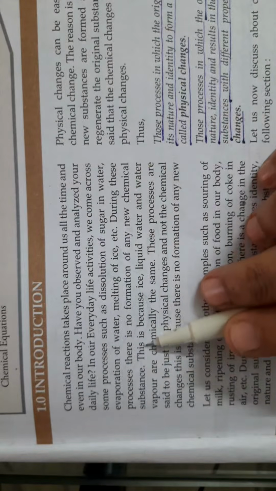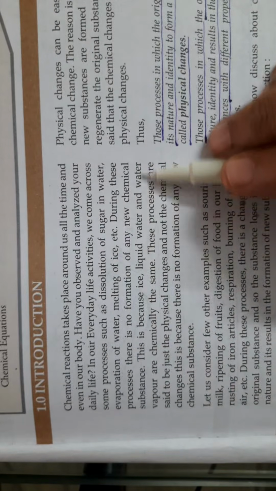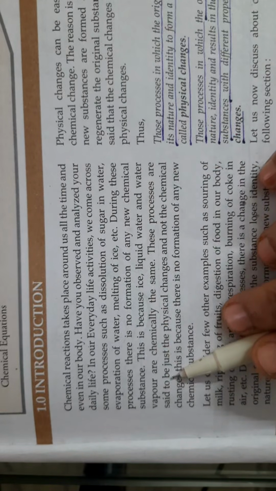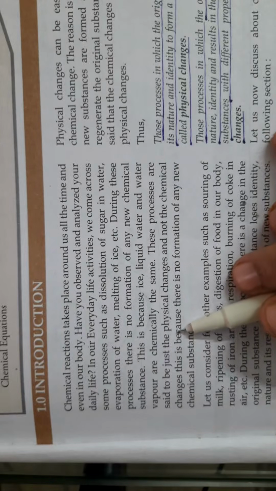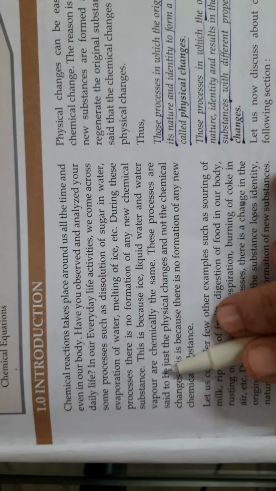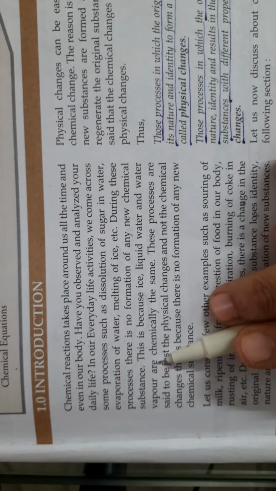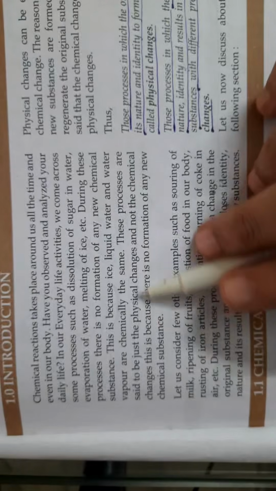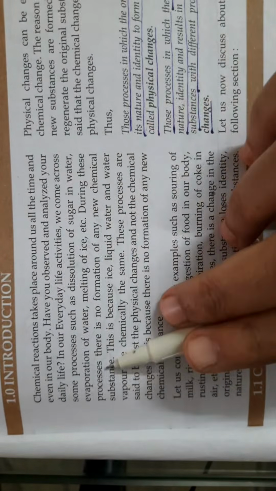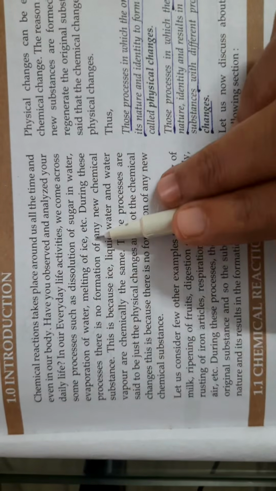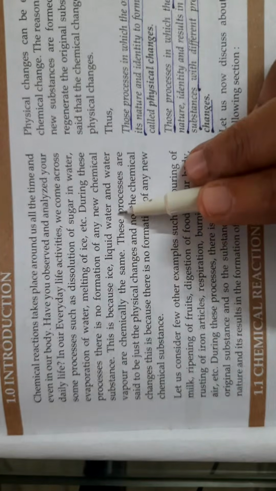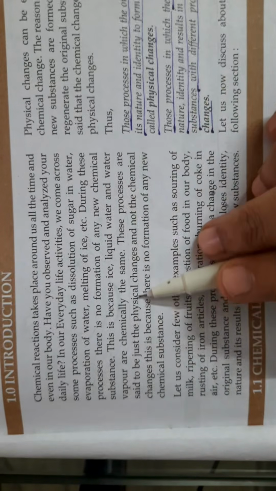During these processes, there is no formation of any new chemical substance. When we come across changes where no new chemical substance is formed, it is called a physical change. This is because ice, liquid water and water vapor are chemically the same.